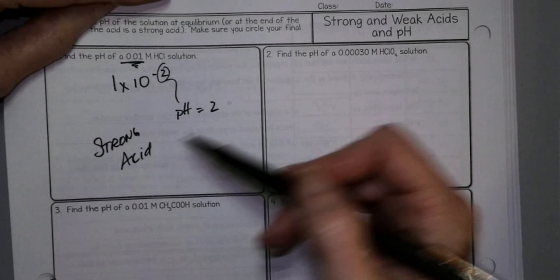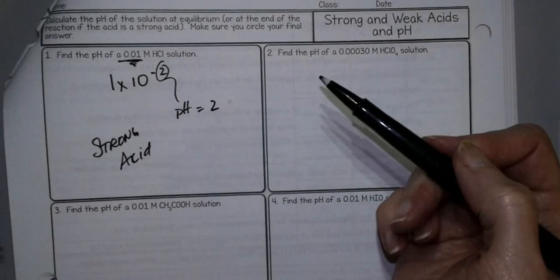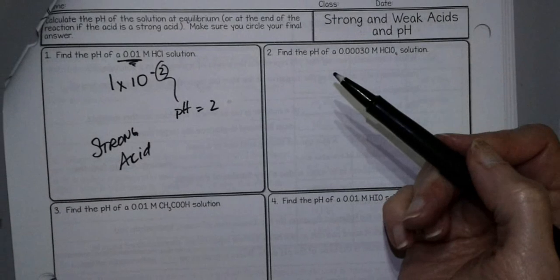Same way on the base. They don't have a base here. The same way on this acid. Is this a strong acid?